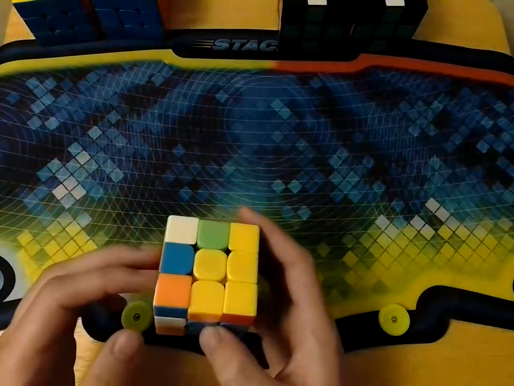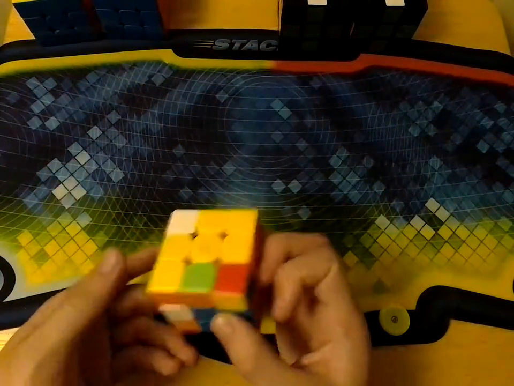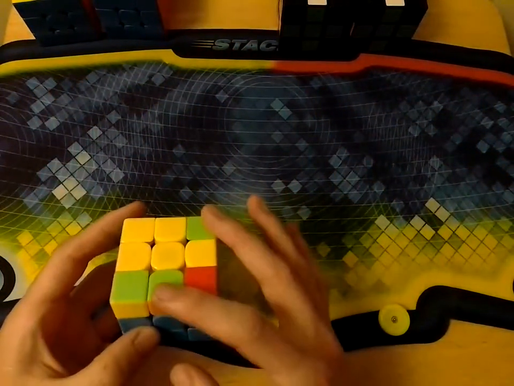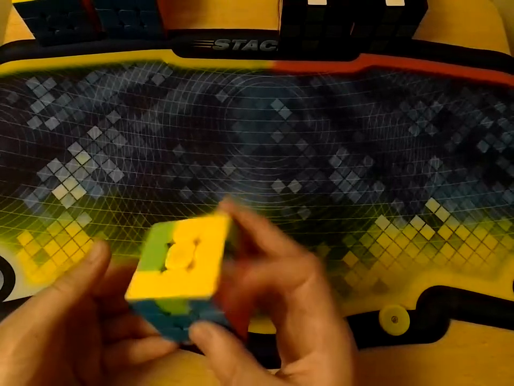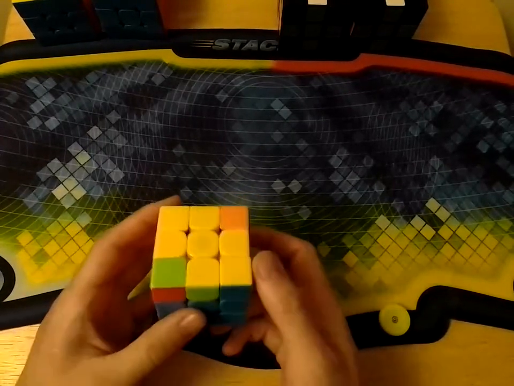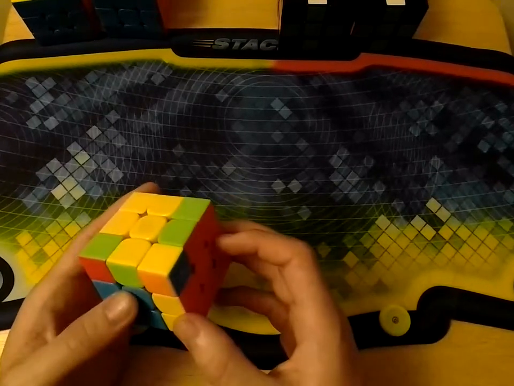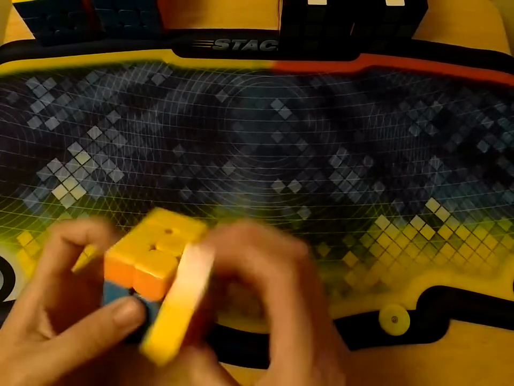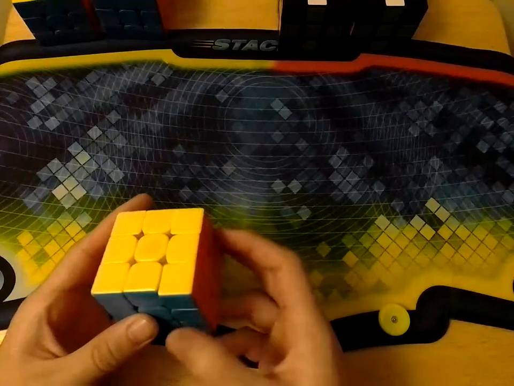And then split this up. And then this. Now we've got a T case. This is actually just an L, or an R, sorry, and to a T perm. And that's it up.